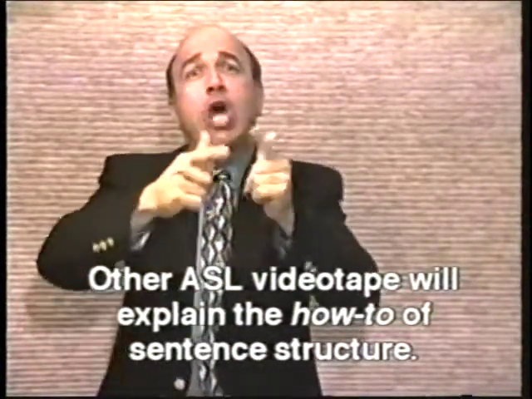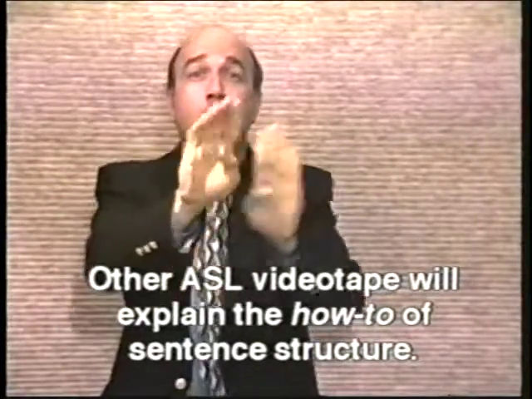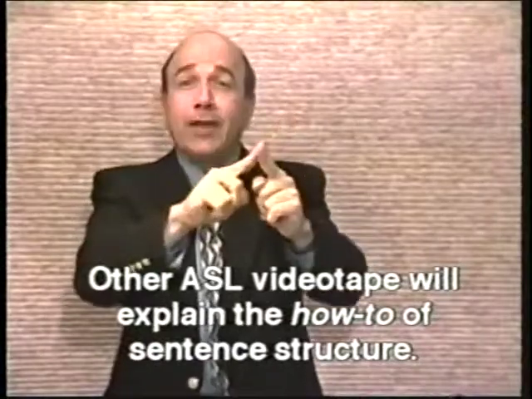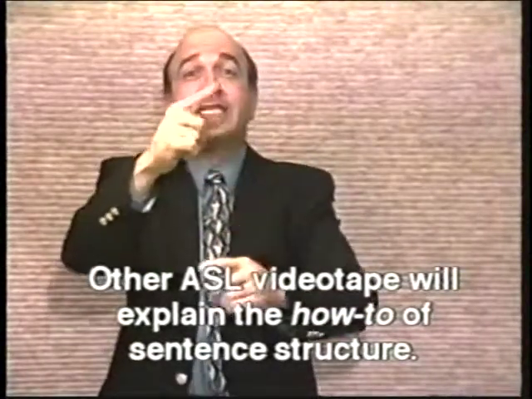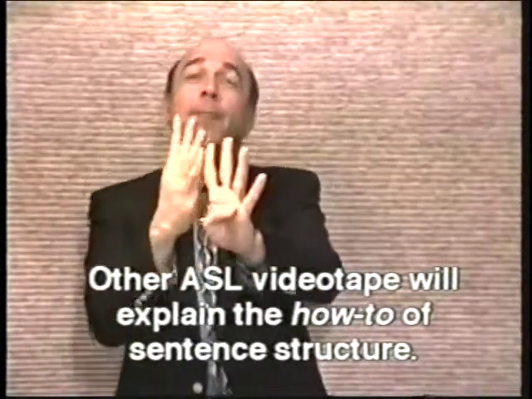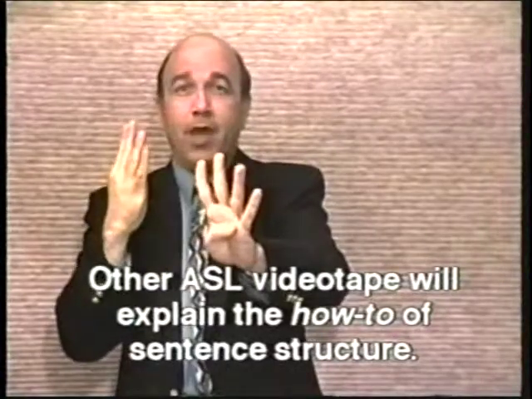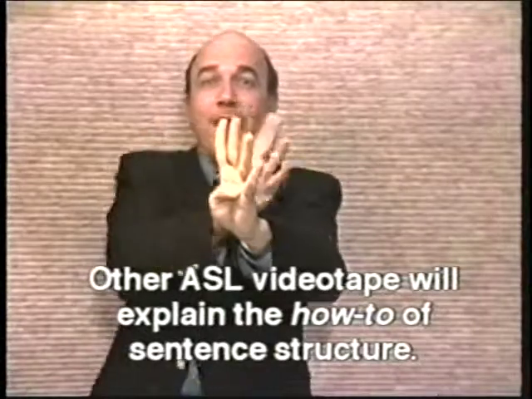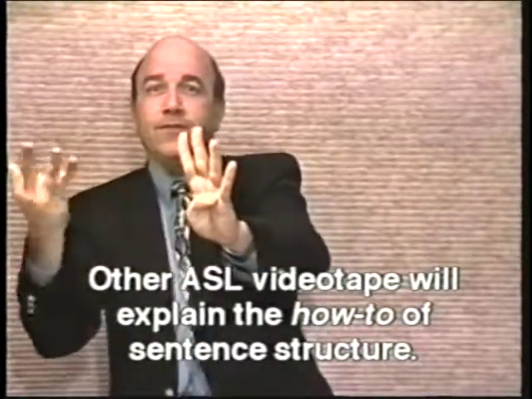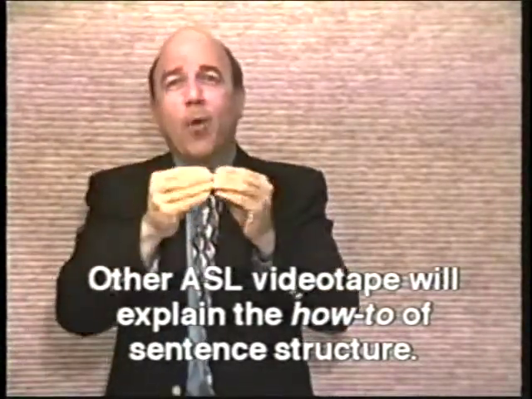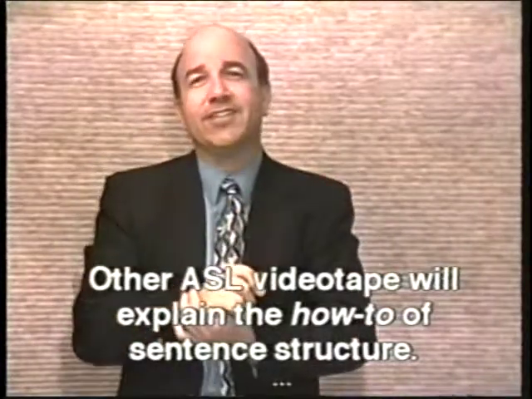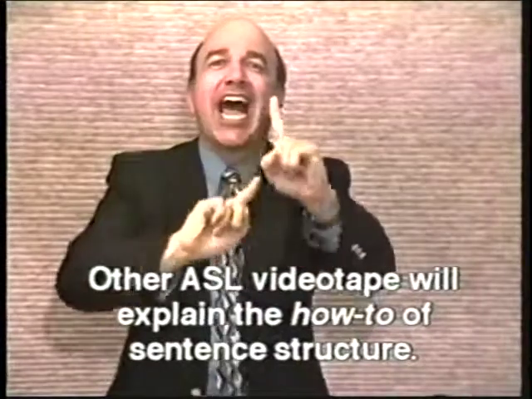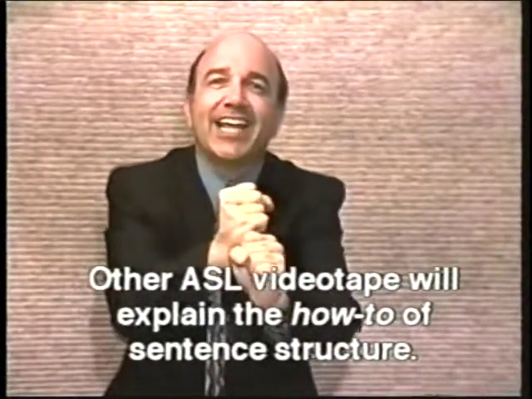I explain you start with the big picture first. The door is there first, so you sign door, and then you describe classifier by naming people, and then you have a line. You can add more information like a line going back and forth. You can add more description to classifier. So classifiers could really make your sign more fascinating.